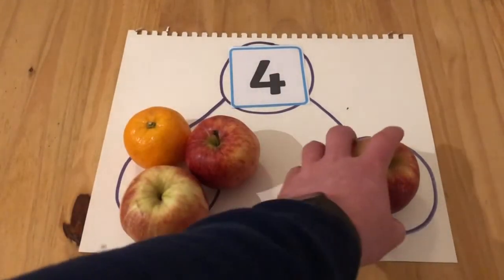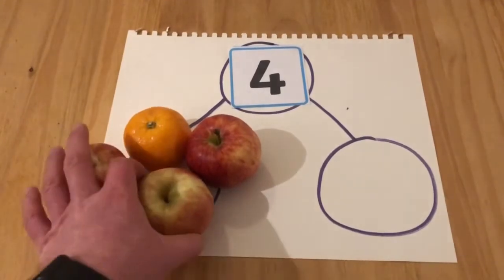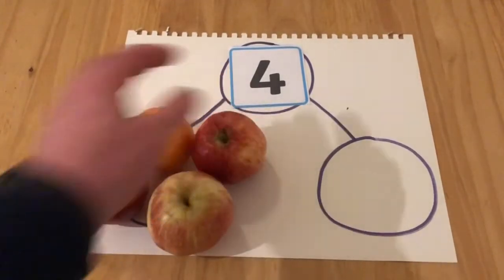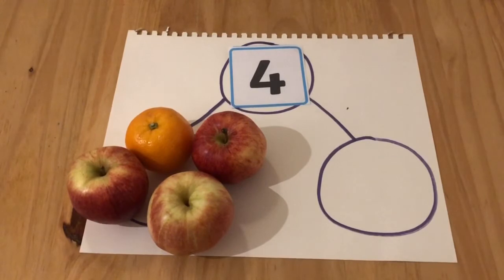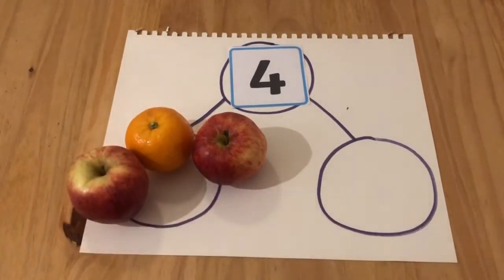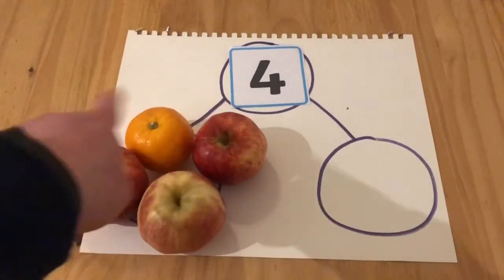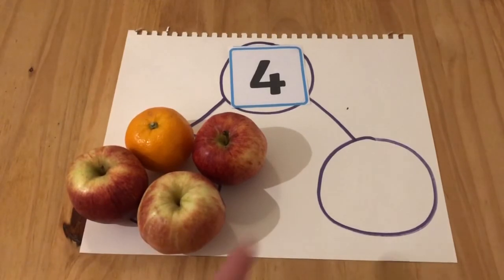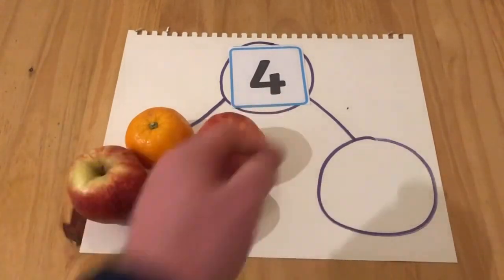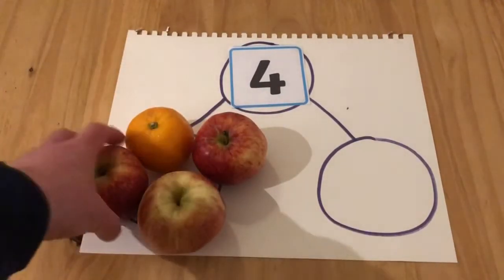And then there's another way you can do it. If I pop over to this side. Is it still 4? Yes, it is, because I've not taken any away and I've not added any more. How many items do we have? 1, 2, 3, 4. How many are in this part? 4. How many are in this part? 0. So that'll be 4 add 0 equals 4. And 4 is your whole at the top.